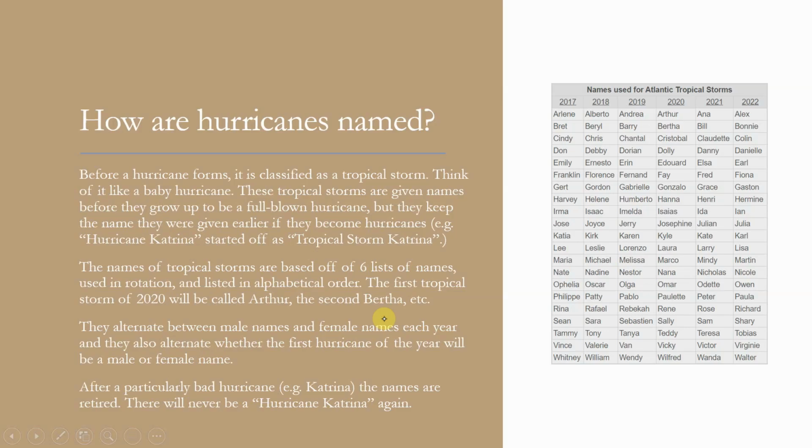Okay, so how are hurricanes named? In case you were curious, this isn't the most important thing, but before a hurricane forms, it's classified as a tropical storm. It's like a baby hurricane. And of course, whenever you have a baby, you've got to give it a name. And so these tropical storms are given names. And you'll notice something here. These are the names for the given season.